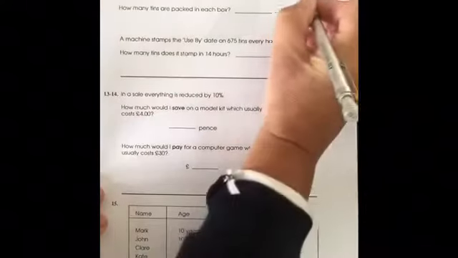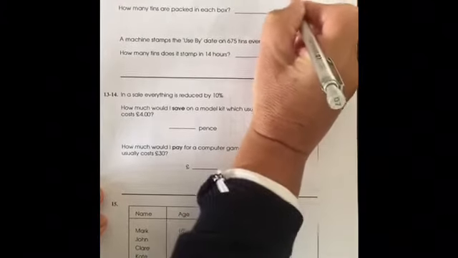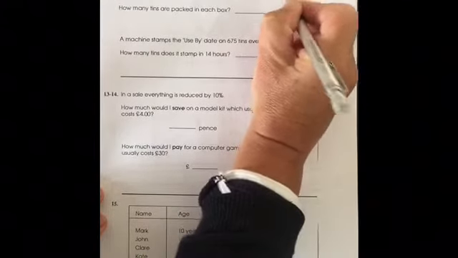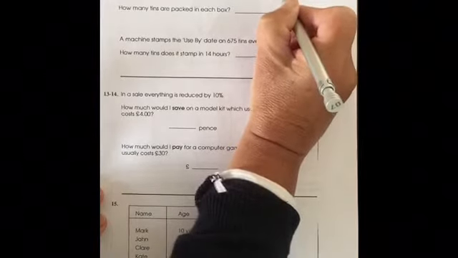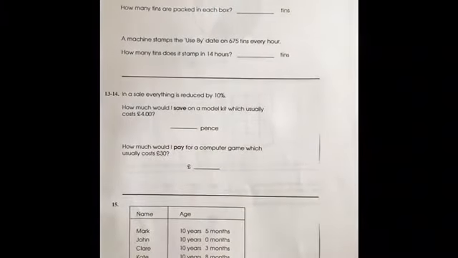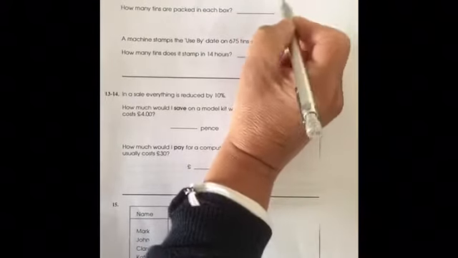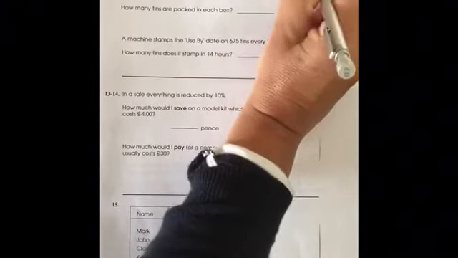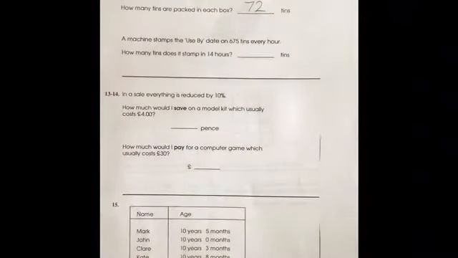So if we take all 576 tins and divide those into the 8 boxes, that'll tell us how many boxes we need. 8 goes into 57. Well, I think of your 8 times tables. 7 8s are 56, so I know that will go in 7 times, and there'll be 1 left over, so carry that over. And 8 into 16 goes 2. So altogether we'll need 72 boxes.